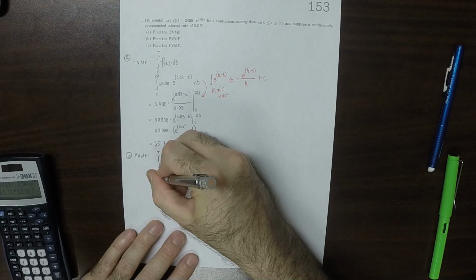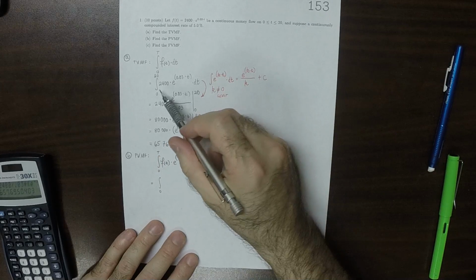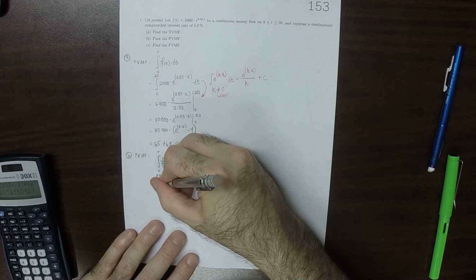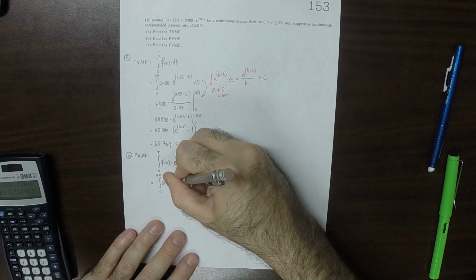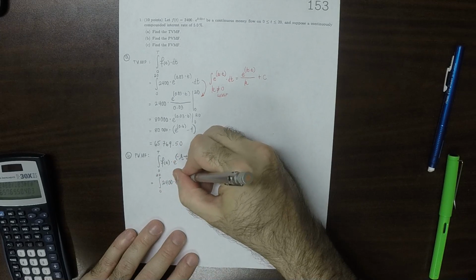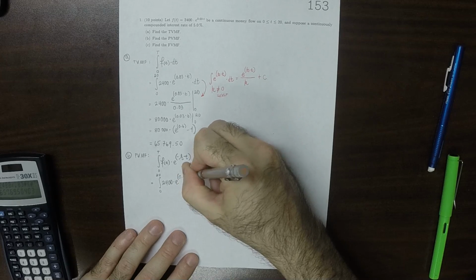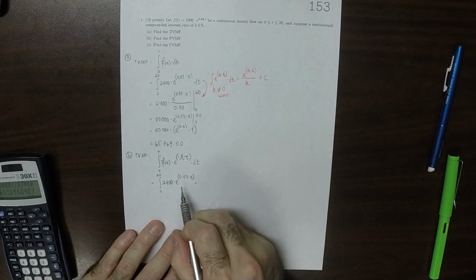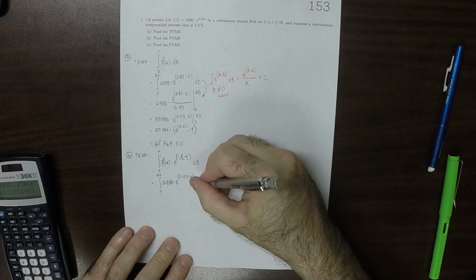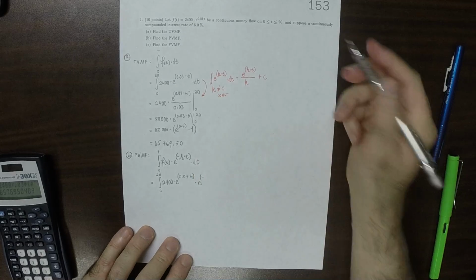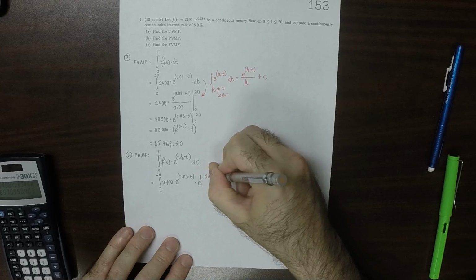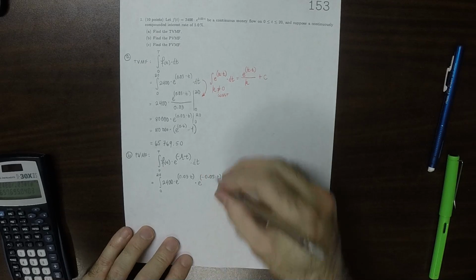On this particular exercise, that's the integral from 0 to 20. f of t is 2400 exponential of 0.03t, and then we need to multiply by exponential of negative r. Well, r is 5%, so that's 0.05t, then dt.